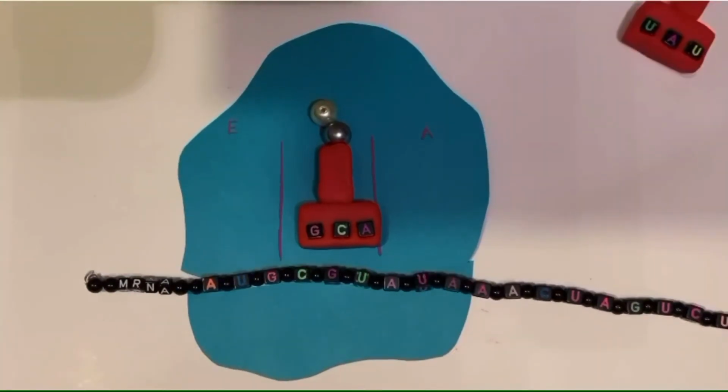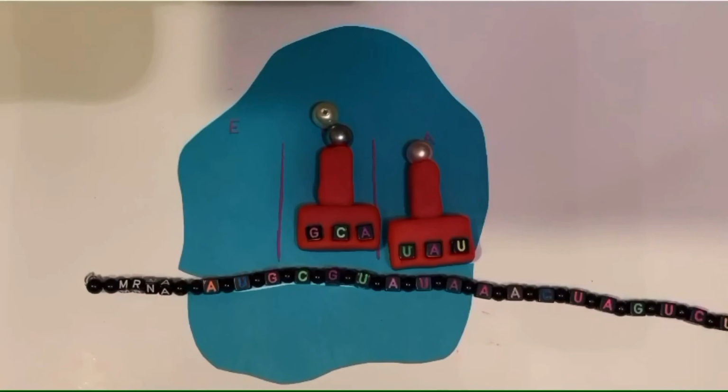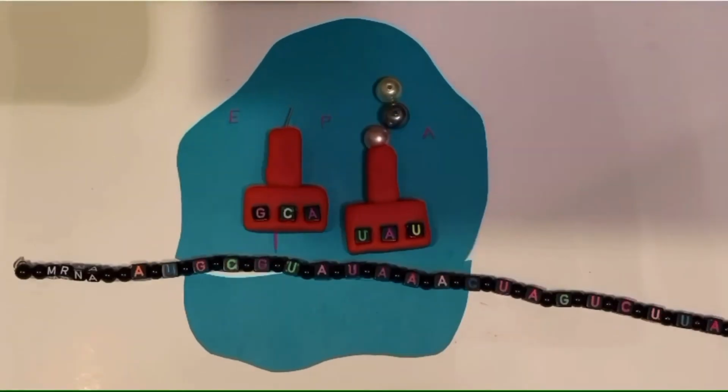The complex slides down one codon to the right so that the uncharged tRNA can exit from the E site, and the new A site is now ready to accept another tRNA molecule. This process continues until a stop codon is reached.